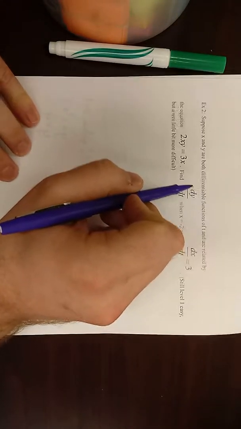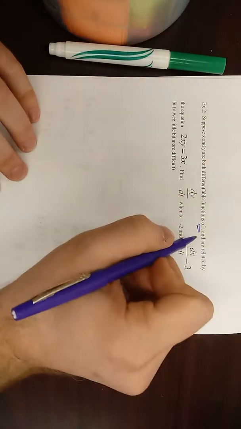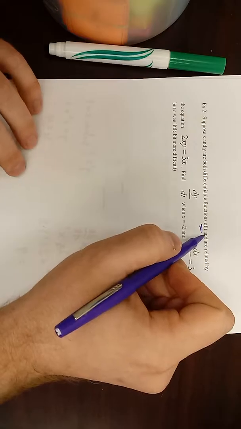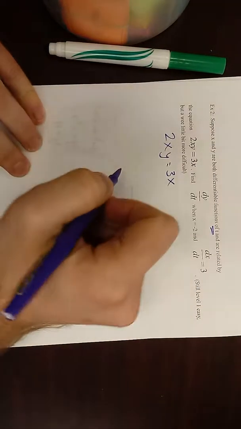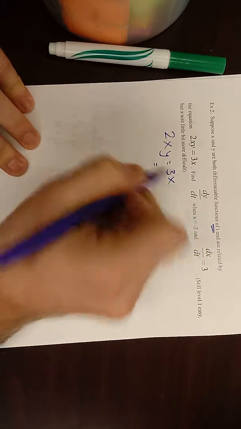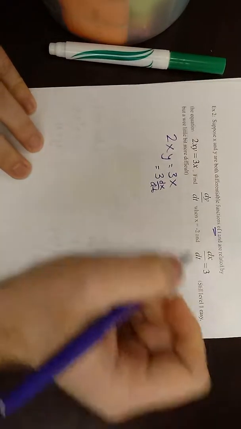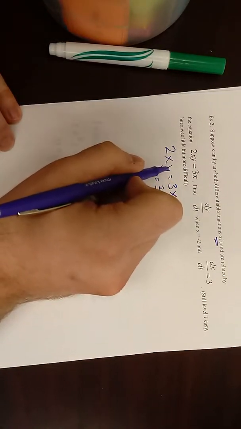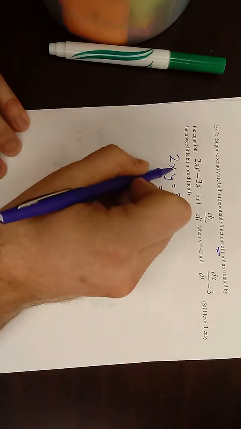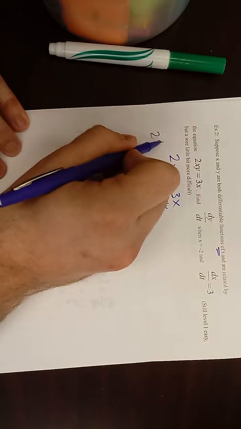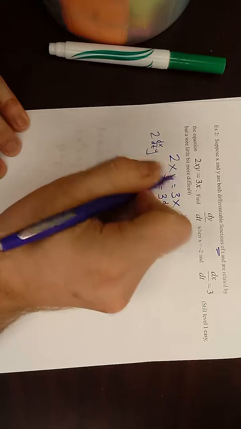Suppose x and y are both differentiable functions of t. Okay, so again, it's just saying, instead of being d something dx, it's going to be dt. So let's take this derivative. Again, I'm not even going to read the question. I know I'm probably going to have to take that derivative. So the right-hand side's the easy side. It's just 3 dx dt. But the left-hand side, we're going to have to use the product rule. So I'm going to take the derivative of the first one first. So 2 dx dt y. That's the only thing I took the derivative of. Everything else just chilled.